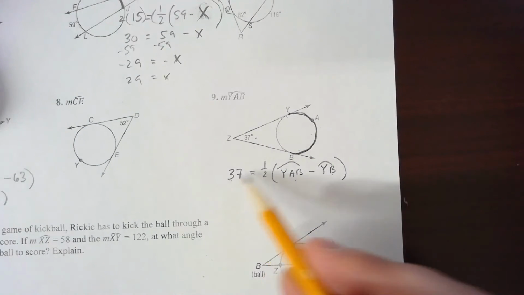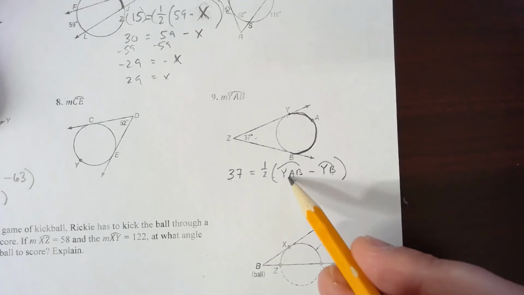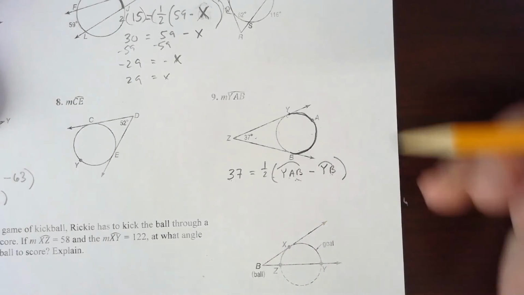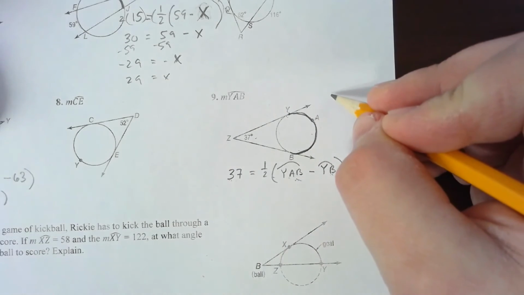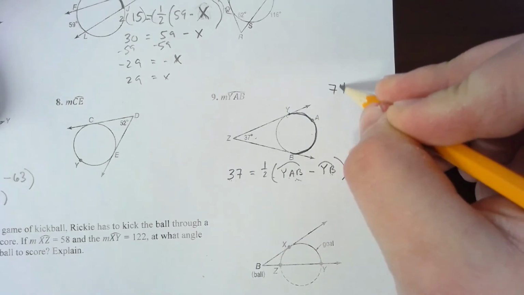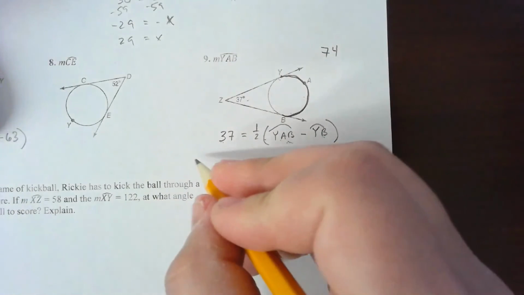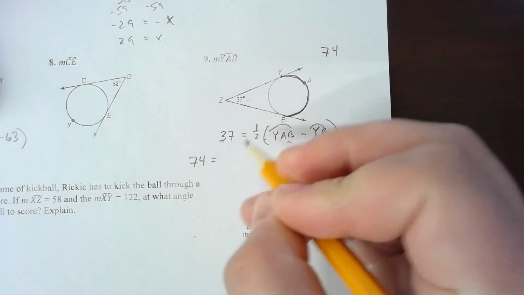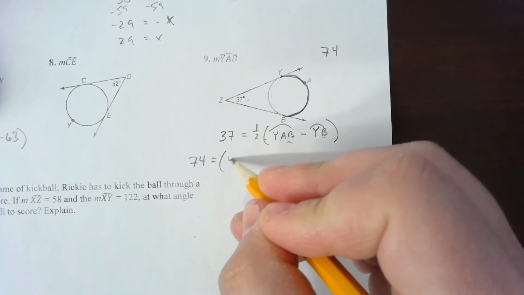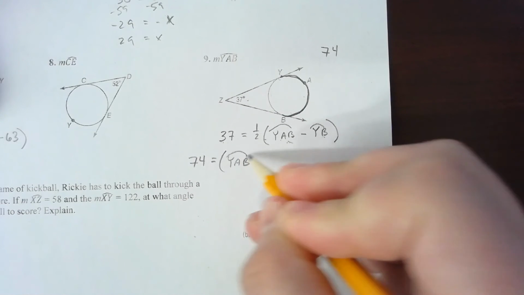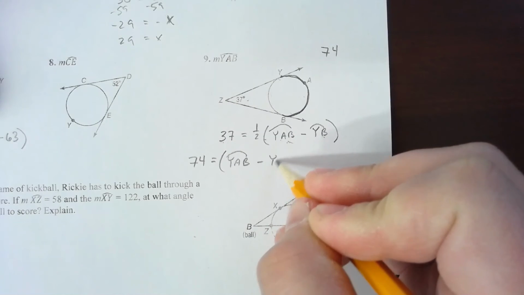I'm going to times 37 by 2 to figure out what the difference is between these two. So if I multiply 37 by 2, I get 74. So I could say, let me write this under here, 74 equals arc YAB minus arc YB.